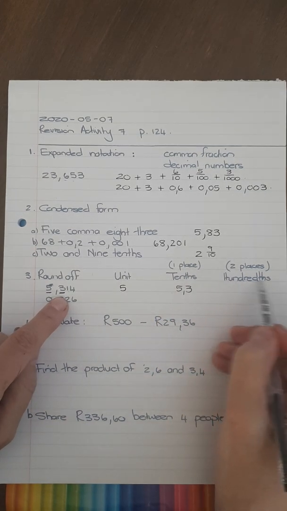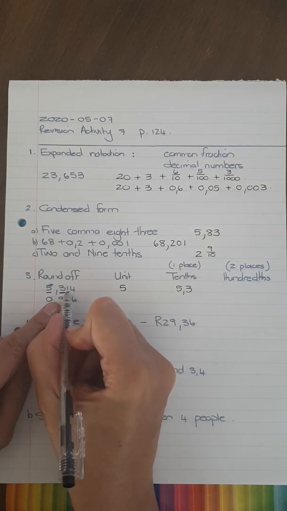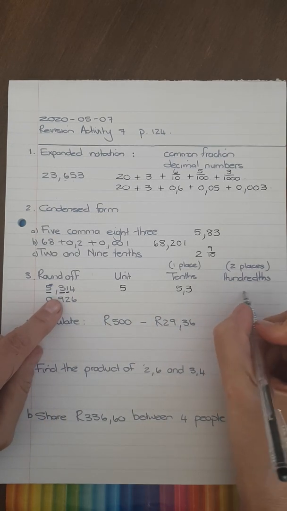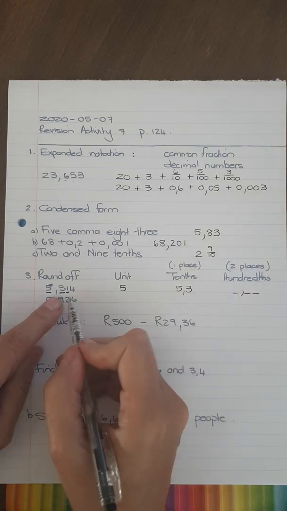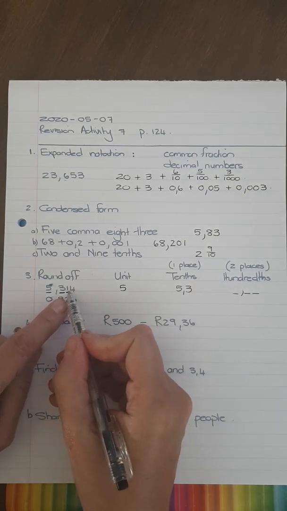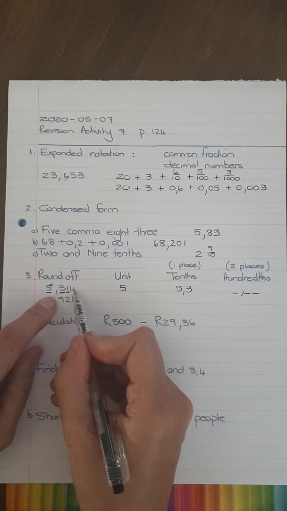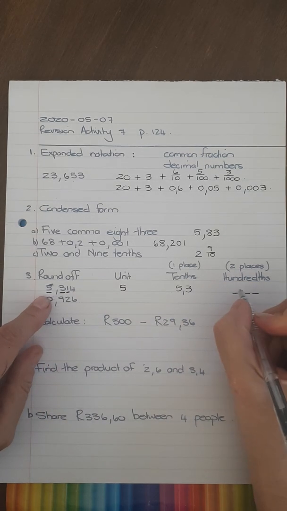When I round off to the nearest hundredths, I'm going to have 2 spaces after the comma. That's rounding off to the nearest hundredth, so I need to look at the 4. I'm not going to change anything about the 1 because that's a 4, so it's 5,31.